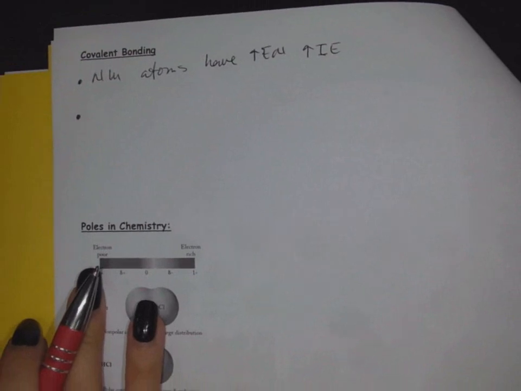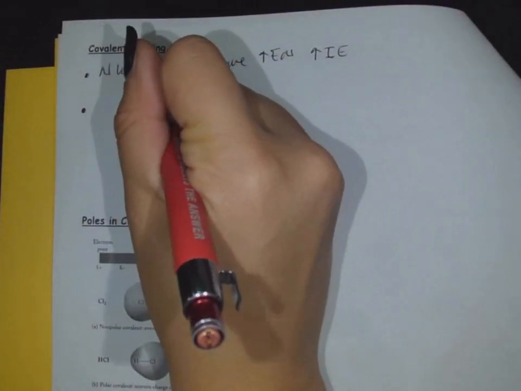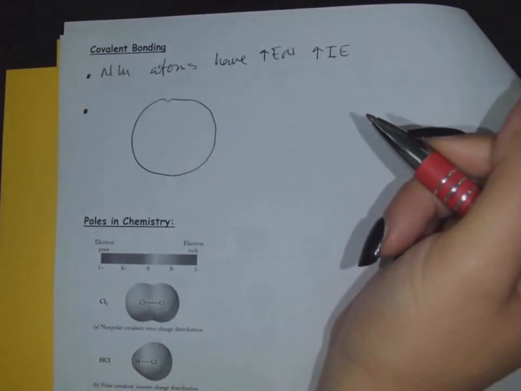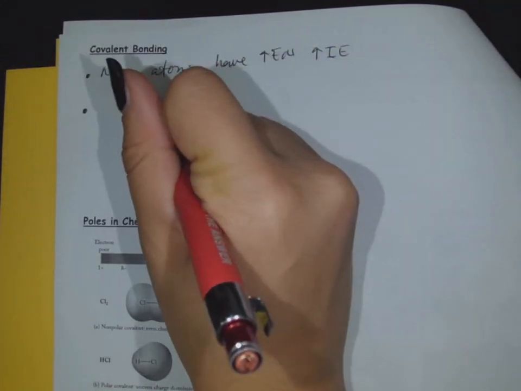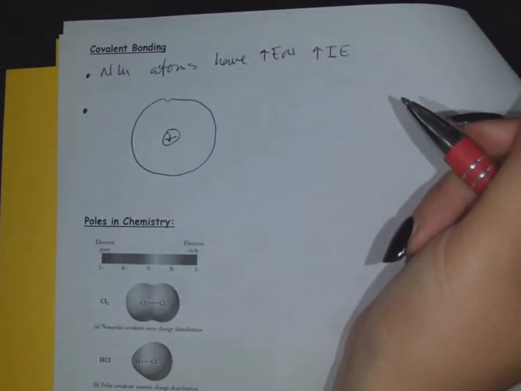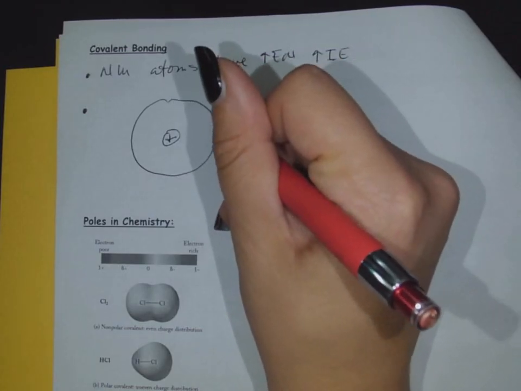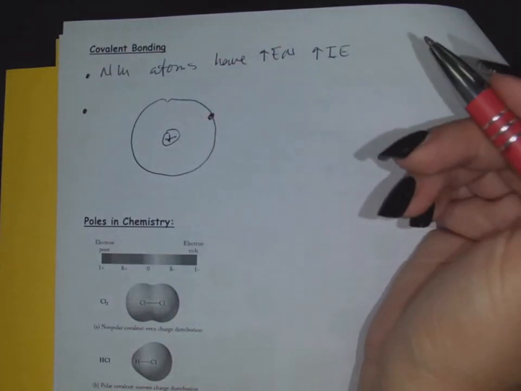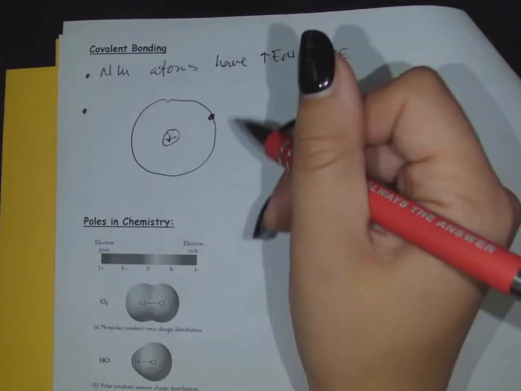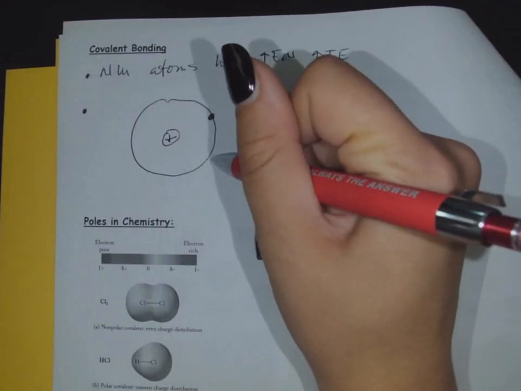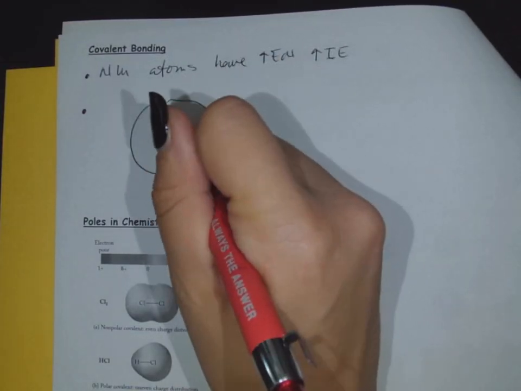So actually, this next bullet point is going to be a picture. So imagine here's one of my non-metal atoms, and here's the positive nucleus. Okay, and this atom has lots of electrons, but let's just say here's one of its valence electrons. Okay? And then another non-metal atom, and actually let's draw this attraction.